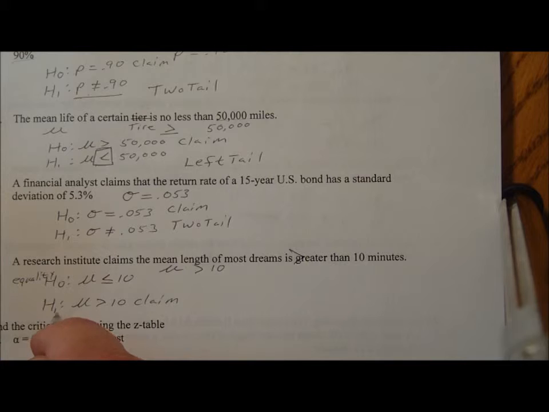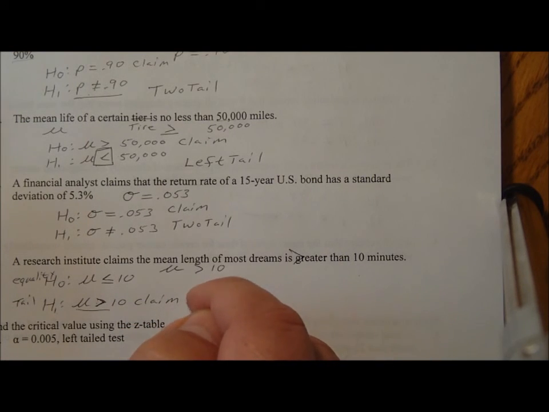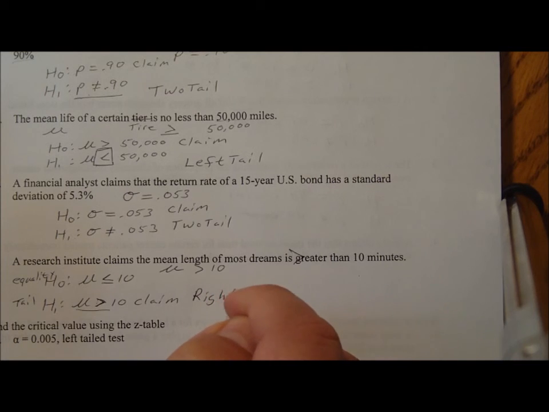The alternative is always going to determine your tail, and the claim can either be the alternative or the null hypothesis. Well, the one thing we were asked to do here is find the tail, and this is a greater than sign. It's pointing to the right, so we refer to this as a right tail test.